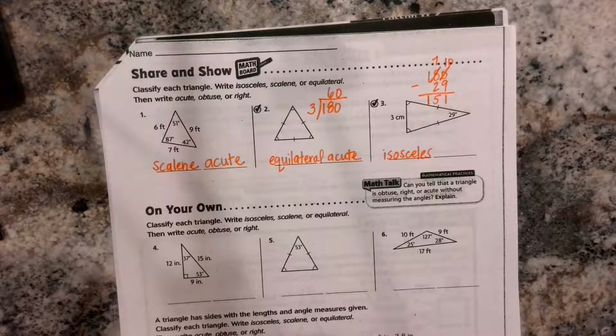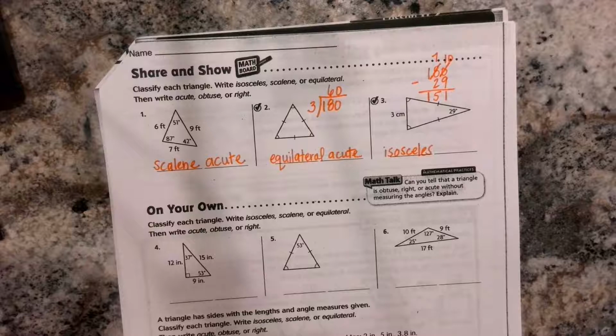And I know that it takes 6 quarters to make $1.50. And if I split those 6 quarters into 2 equal groups, then I'm going to have 75 cents in each group. Are you following me? Okay, good.